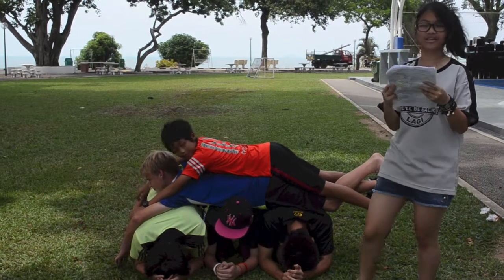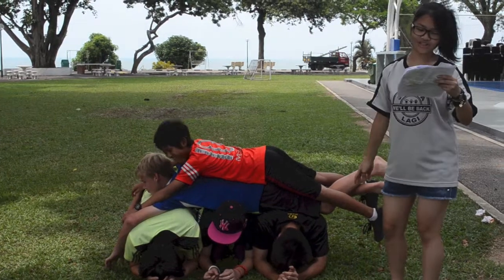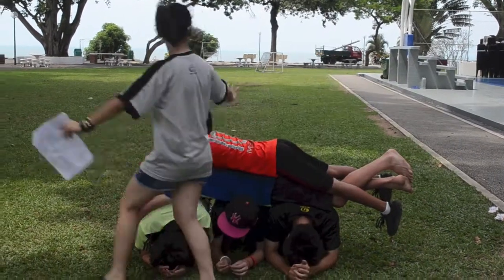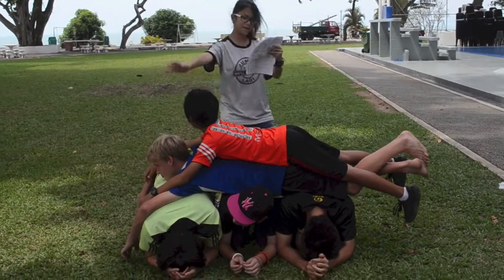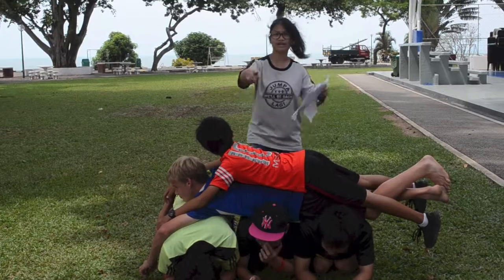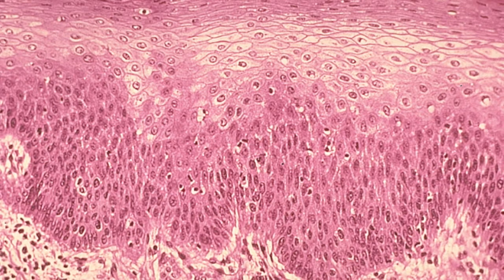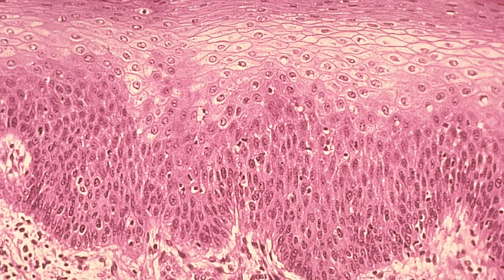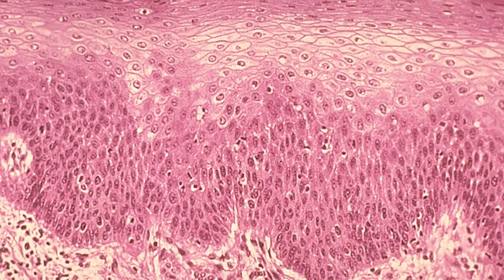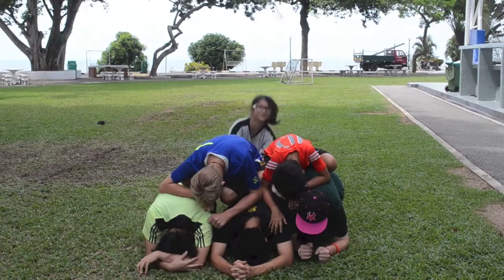There's also the keratinized squamous epithelium, which provides protection against abrasion and forms a barrier that prevents microorganisms from going in the body. Here you can see that towards the center of the layer, the cells are irregular or somewhat cuboidal in shape. However, as you go to the top, the cells become squamous.